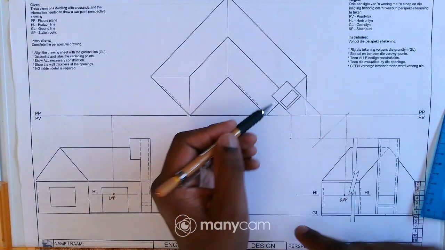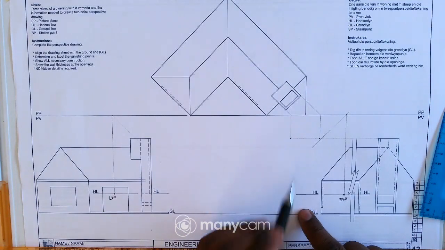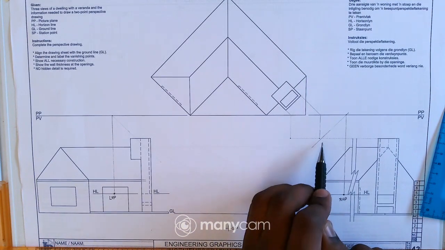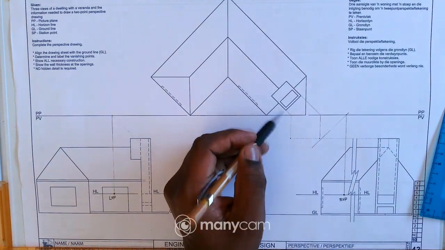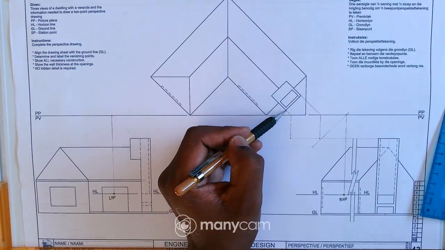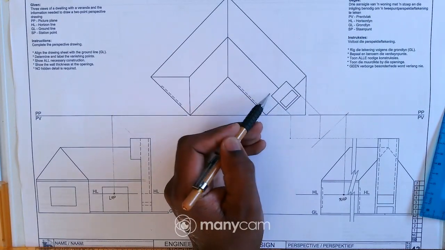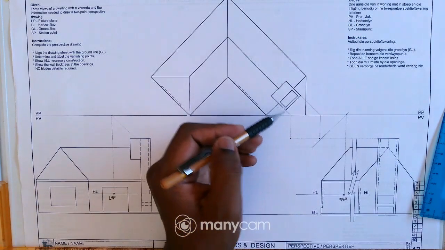So obviously I'm trying to draw the top section of the chimney. So now my focus is on those 2 points. I'll have to take those 2 points to my LVP. Why to the LVP? Because if I look at those two lines from here going up, this line goes towards my left vanishing point, or my left side.